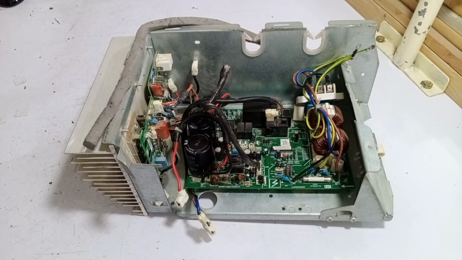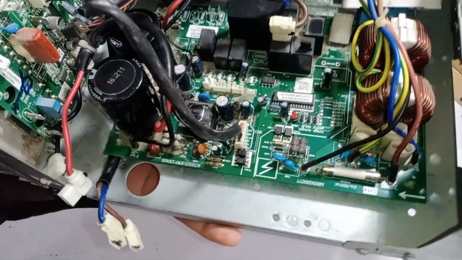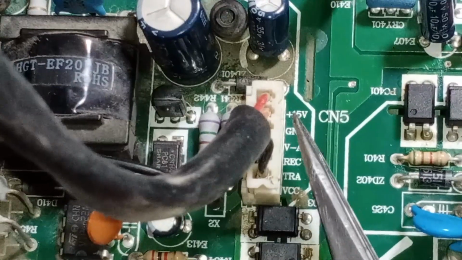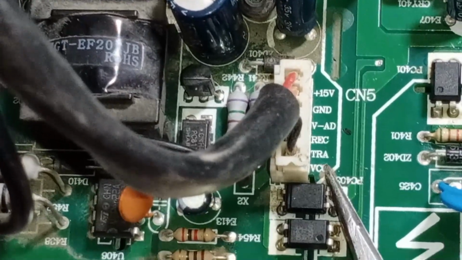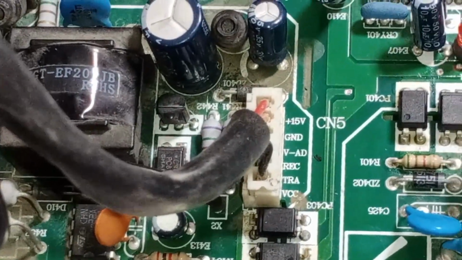Now, let me also tell you that there are certain voltage points mentioned on the PCB. If you check these voltages relative to the ground, you will get an idea of where the problem might be. Check the 15 volts with ground, as well as the VCC. By measuring these points, you will be able to understand what is the situation of the circuit board.